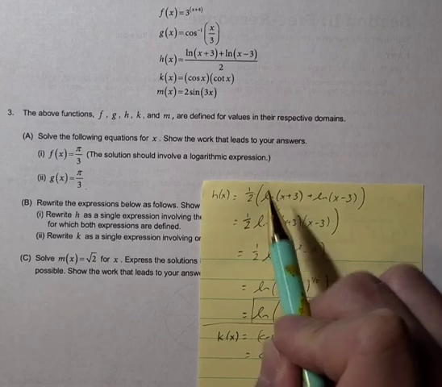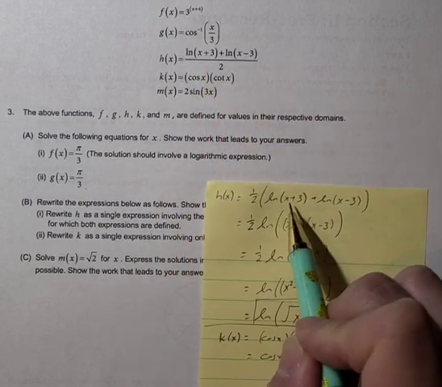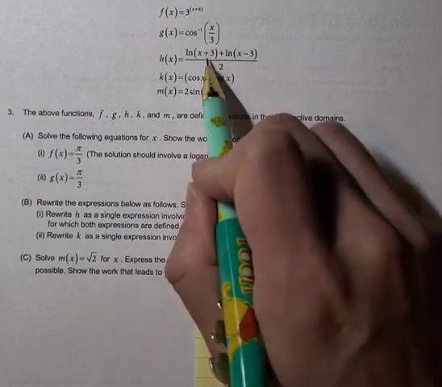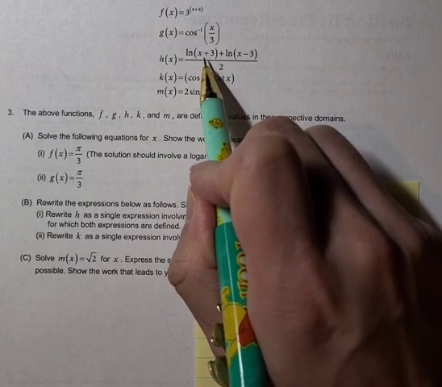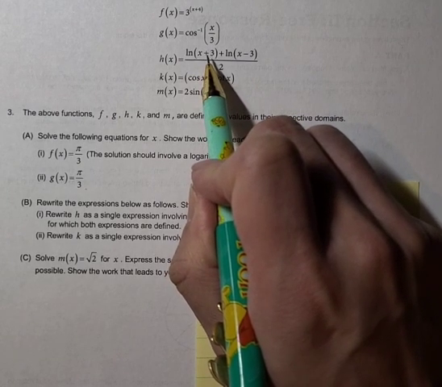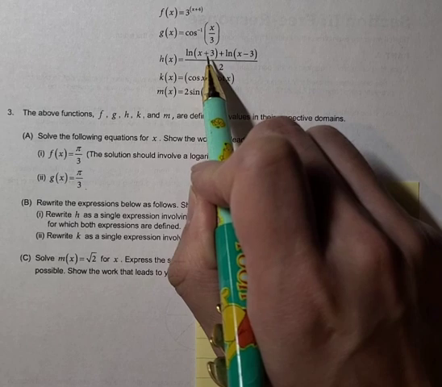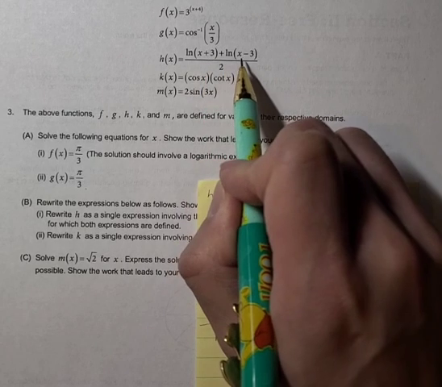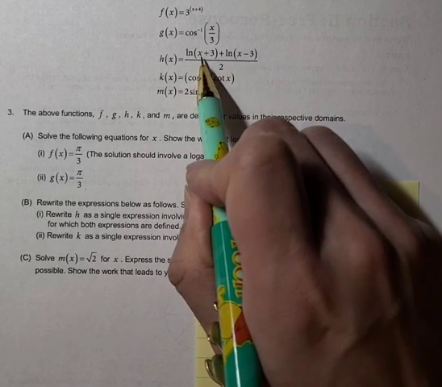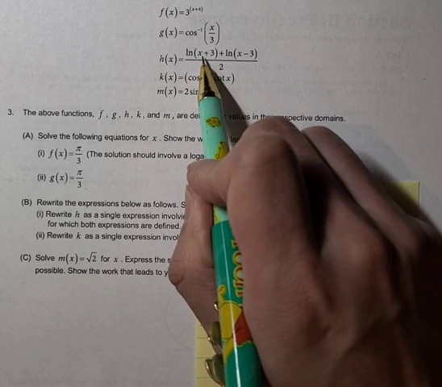So in the original, this or this is the same thing, right? Technically, this is the same thing too, but let's look from the original. The inside of the log has to be greater than 0 in order for it to be defined. So in this first one, x has to be greater than -3 in order for this log to be defined.